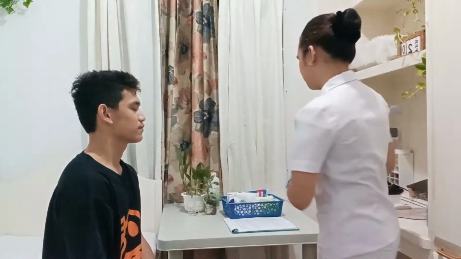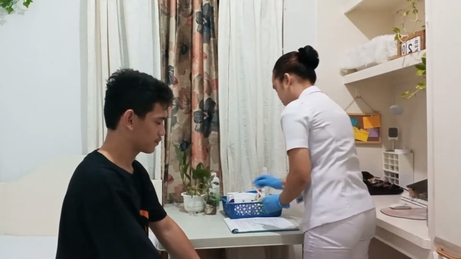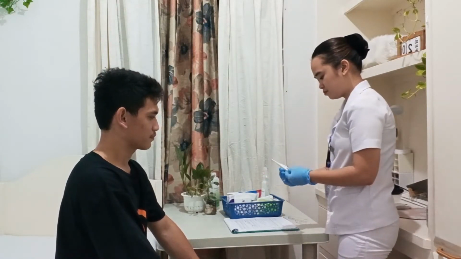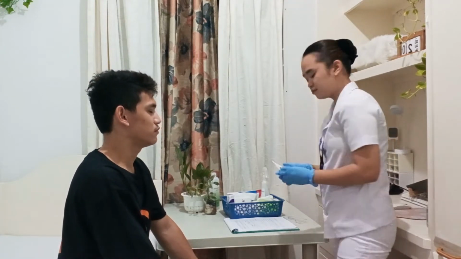Now I'm going to perform first the oral method of obtaining body temperature. But first, I'm going to position my client appropriately. Okay, so my client now is in sitting position, and I'm going to disinfect my thermometer using an alcohol pad in a firm twisting motion prior to the placement. After disinfecting, I will now place the tip of the thermometer on either side of the frenulum.